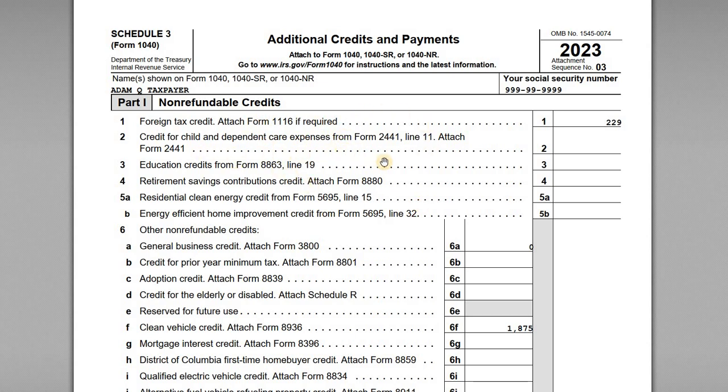Dependent care expenses on 2441. So this taxpayer doesn't have any children or dependents, so he's not paying for these types of expenses, so he has no credits. But I do have some videos covering how to complete 2441 and calculate the credit that you might be entitled to.